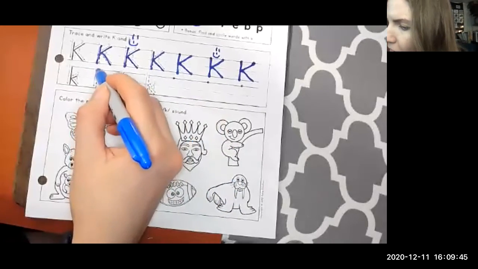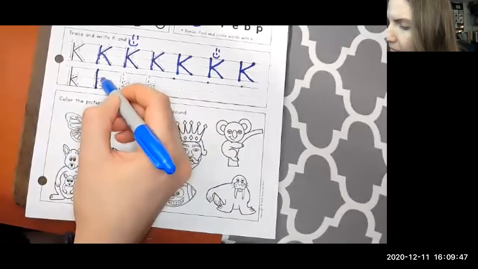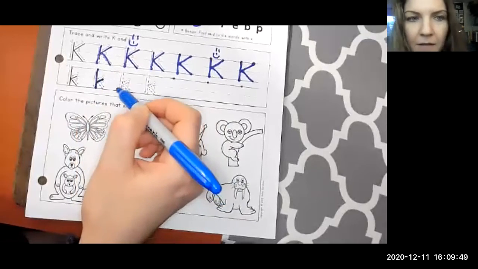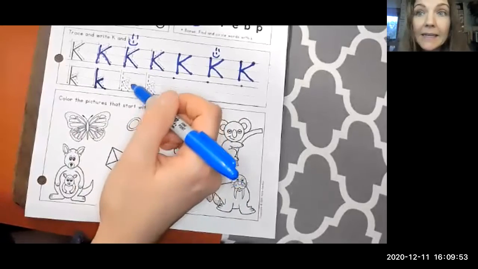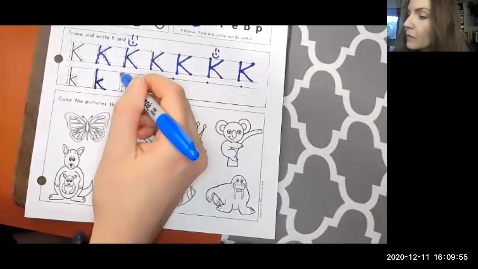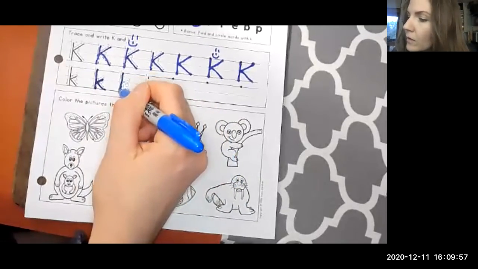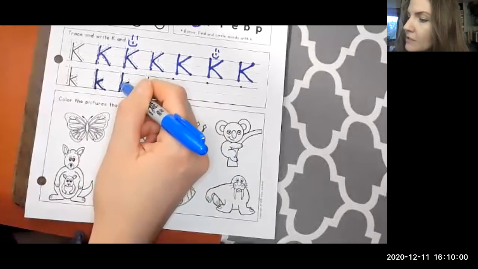Look at this. Let's do the first one. 1. See that 2? It starts at the dashed line, right? Small K, little K, like for a key or a king. Ooh. Let's practice. Trace, trace, trace.